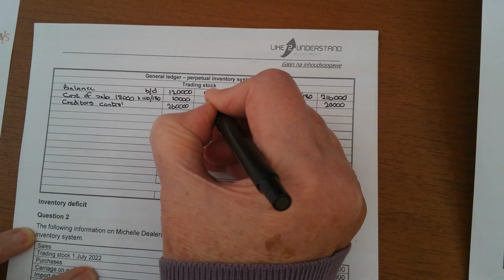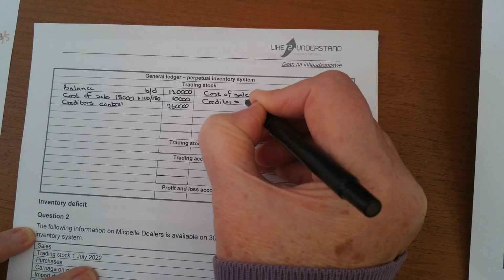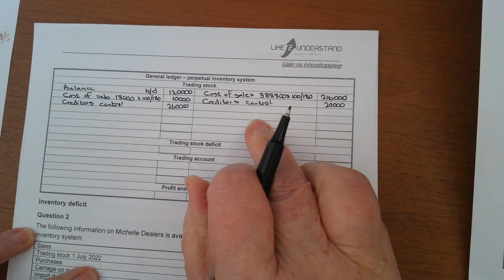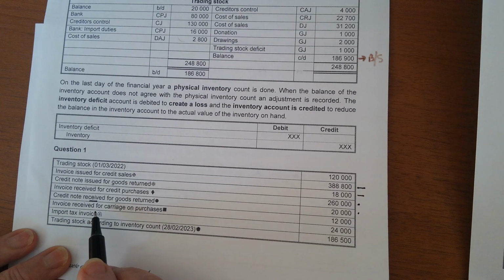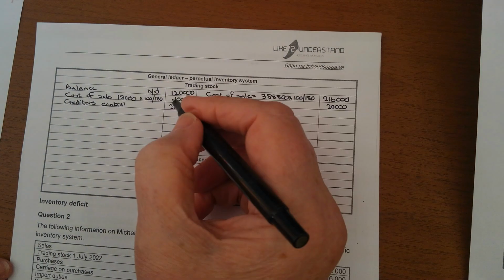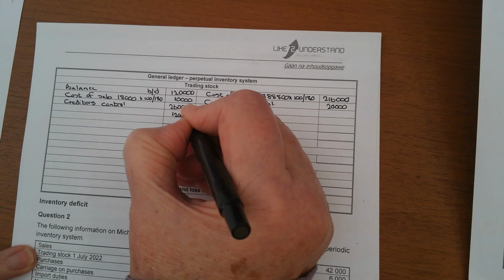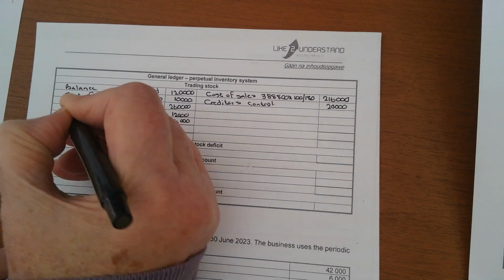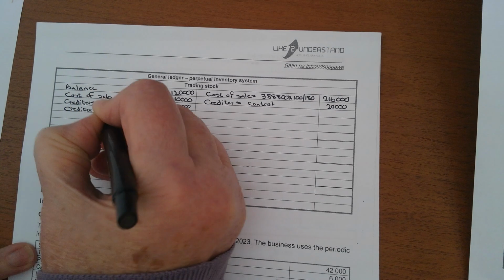So we've got less trading stock in the business. And I will debit my creditors control account to indicate that the creditors balance will decrease because we owe them less money. Then these expenses that we paid will now go in your trading stock account, and I will show the 12,000 and the 24,000. And we receive invoices, so the creditors control account will be credited.